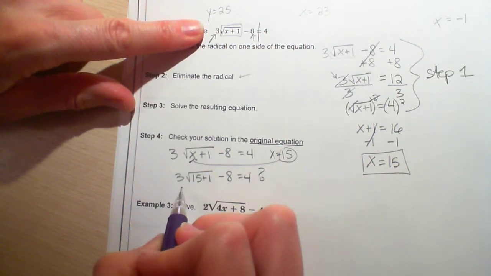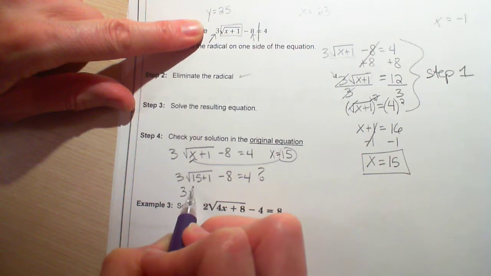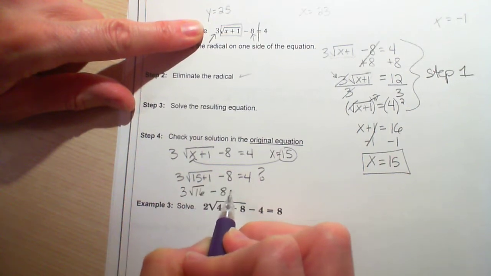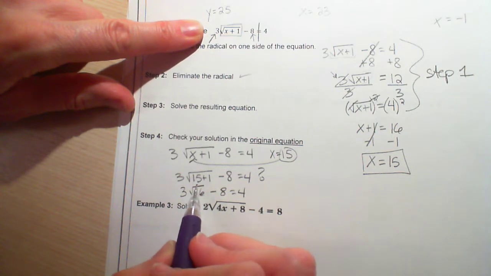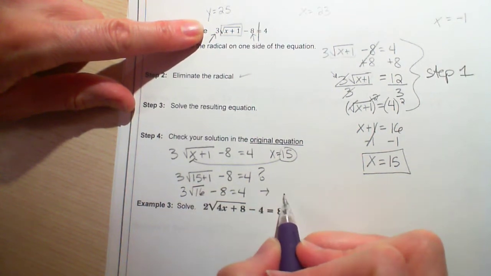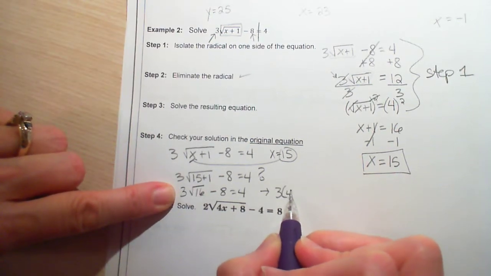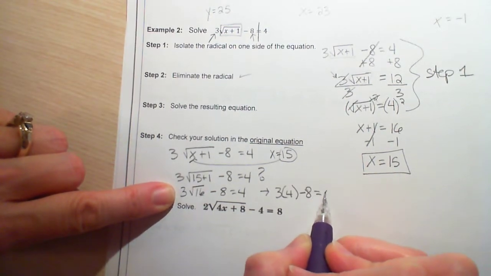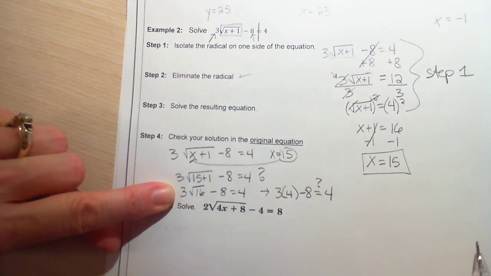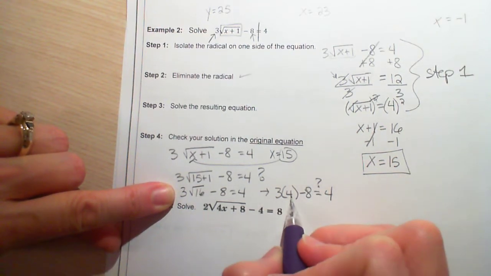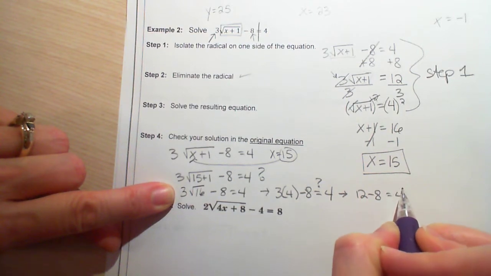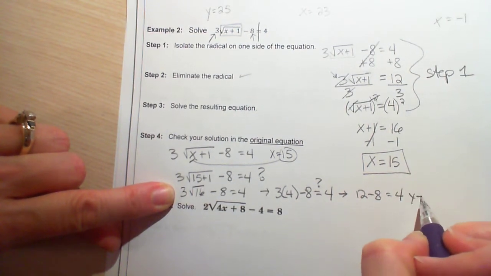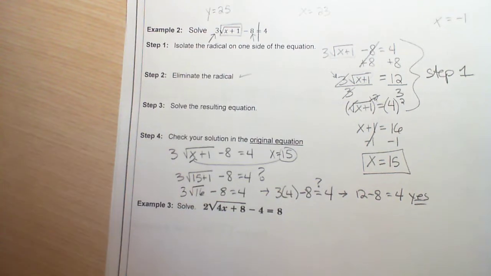Well, 15 plus 1 is 16. The square root of 16, if you break it out of the jail, you're going to find that that's 4. So now what I have is 3 times 4 minus 8. Once again, does that equal 4? 3 times 4 is 12. 12 minus 8, does that equal 4? Yes. So then we know 15 is a good solution.